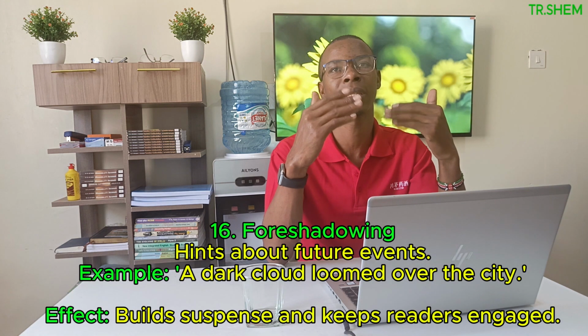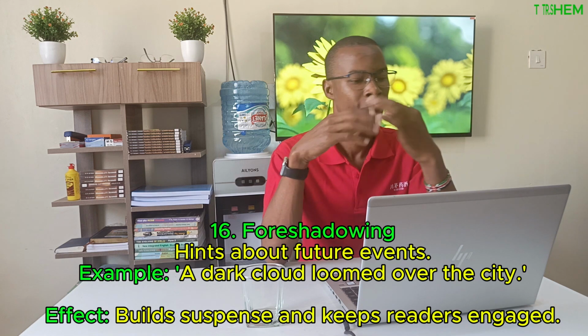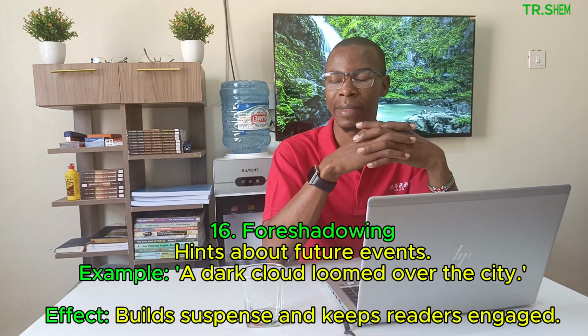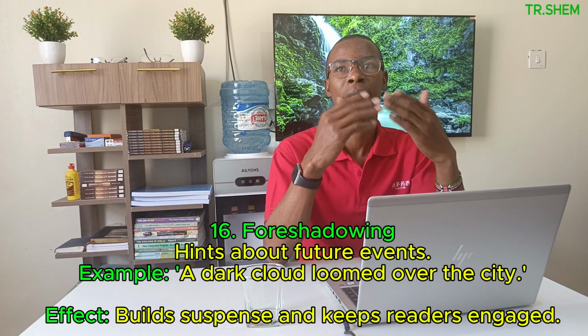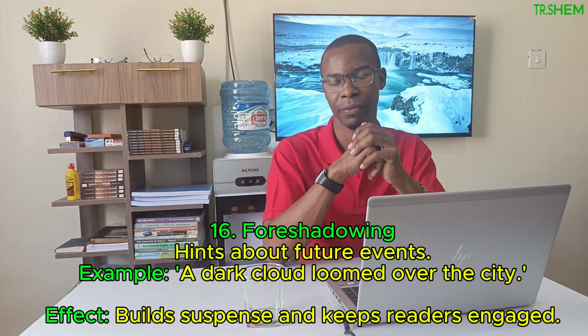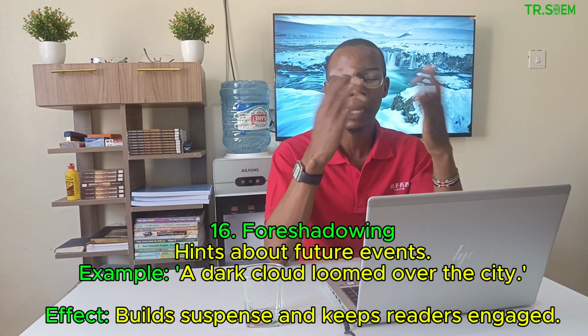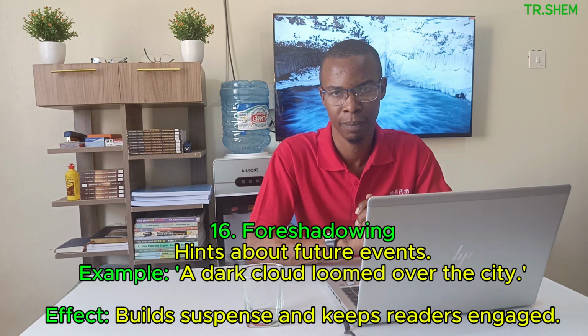For example, if we say a dark cloud loomed over the city, then we are likely to think of it raining in the near future. The effect is it builds suspense and keeps readers engaged.